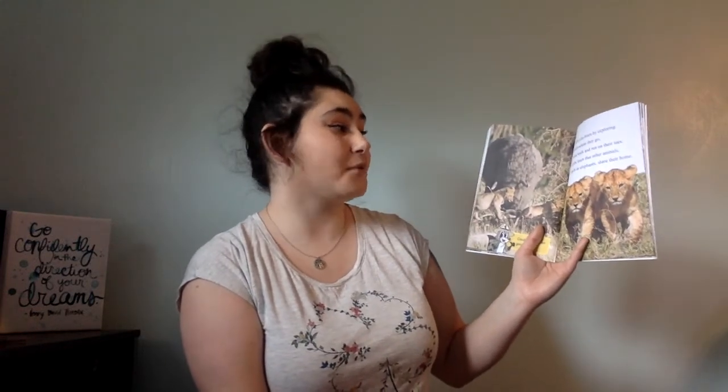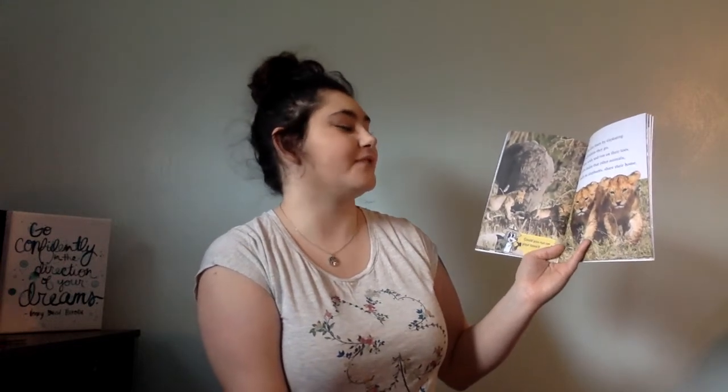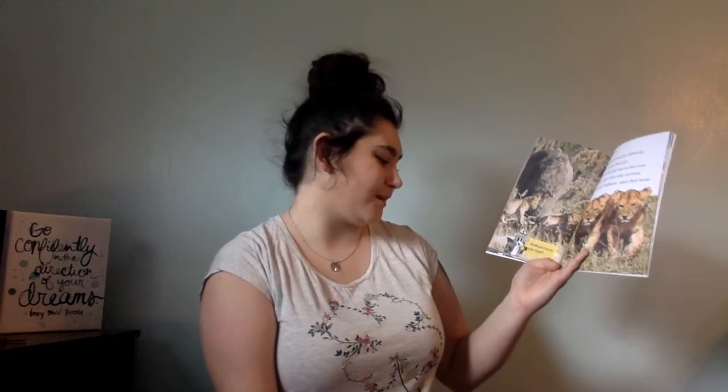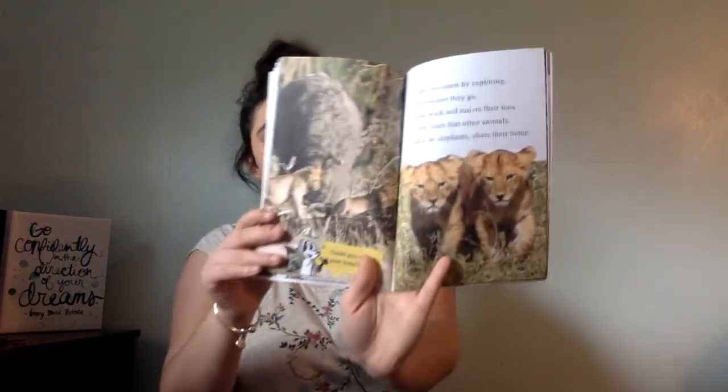Cubs also learn by exploring. Everywhere they go, lions walk and run on their toes. Cubs learn that other animals, such as elephants, share their home. Could you run on your toes? I don't think I'd be able to do that one.